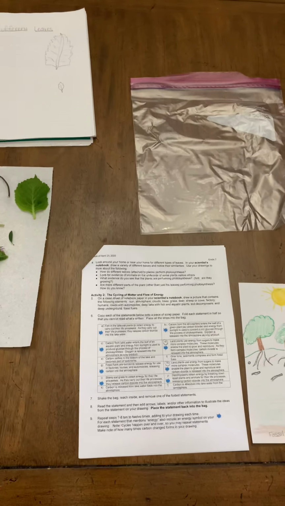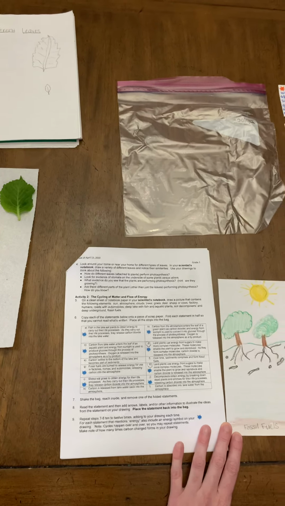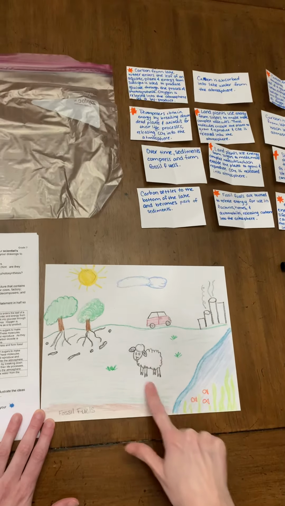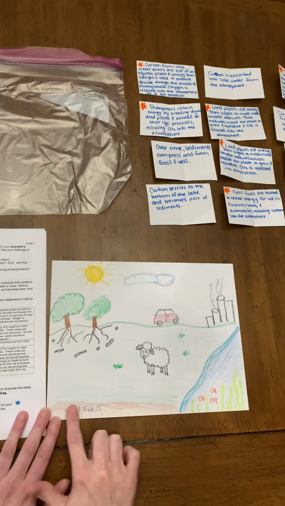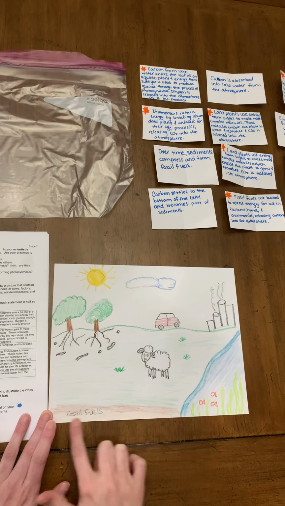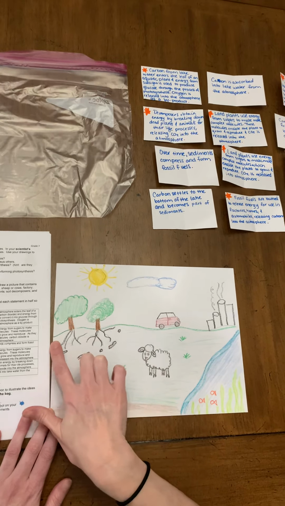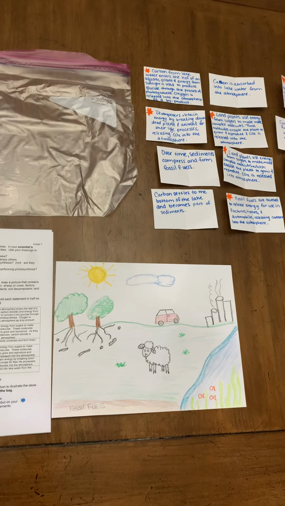So you'll see my picture has some of the elements that they asked for: the sun, the atmosphere, clouds, trees, grass. I decided to draw a sheep, factory, automobile, fossil fuels, which of course are going to be deep underground, decomposers in the soil, and then some water with fish and aquatic plants.